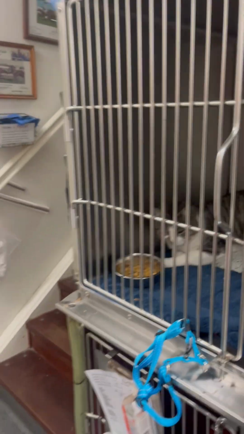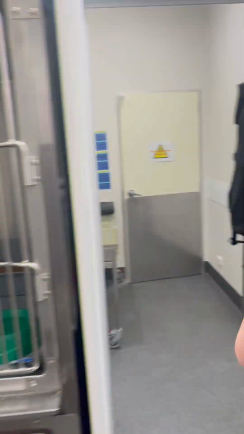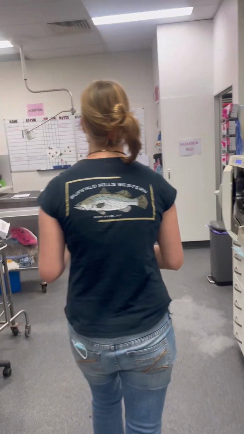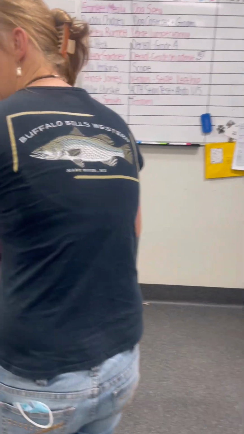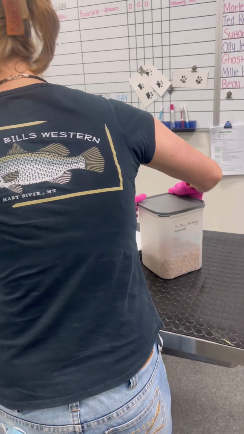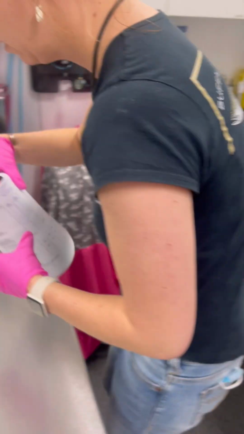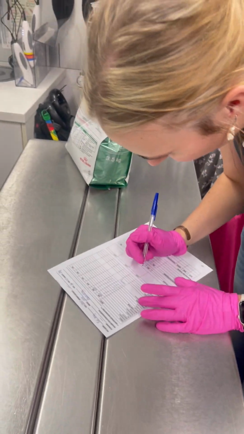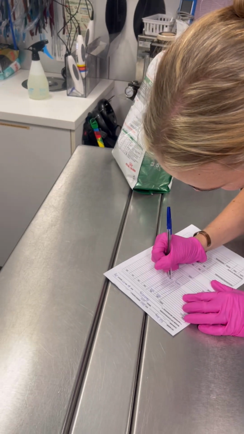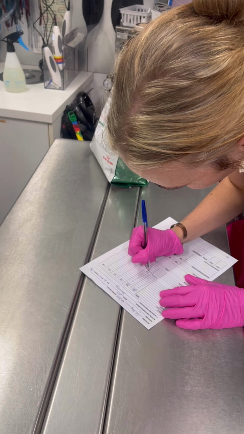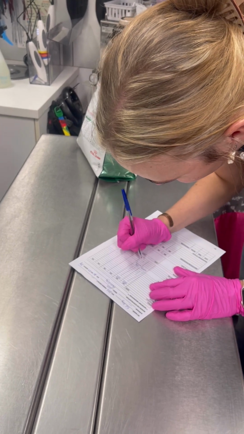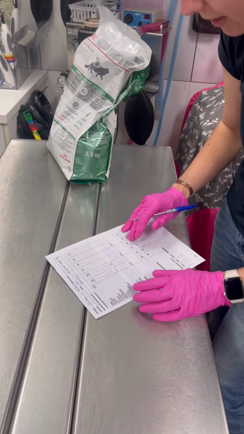We'll check back with him shortly and see how much he's eaten. And we'll just write that all in his hospital chart as well. So he's had 44 grams of satiety, plus his water, and his cage has been cleaned.